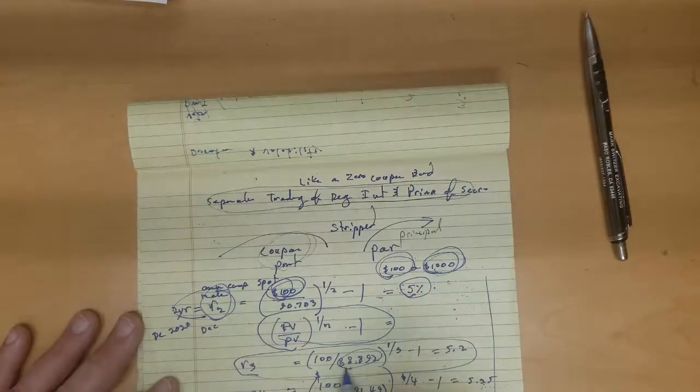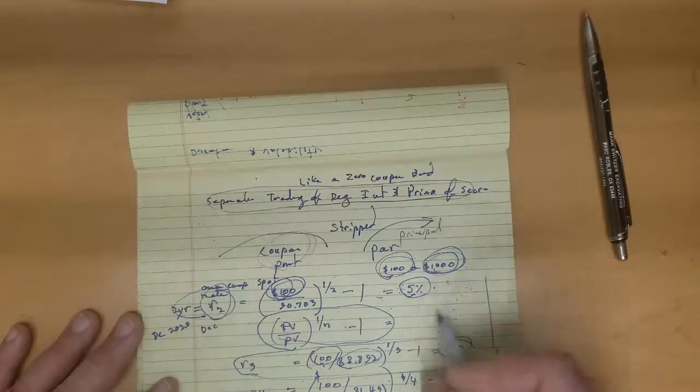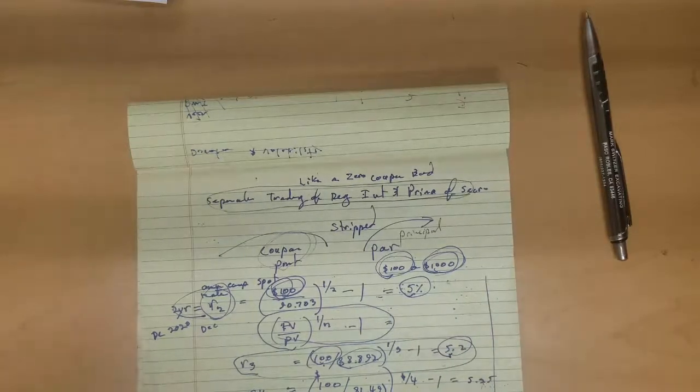So if we've got an expected price, in percent terms, of 88.892, and this is 3 years out, 1 over n, 1 over 3, future value 100 gives us a spot rate of 5.2. It's already looking like it's not humped.